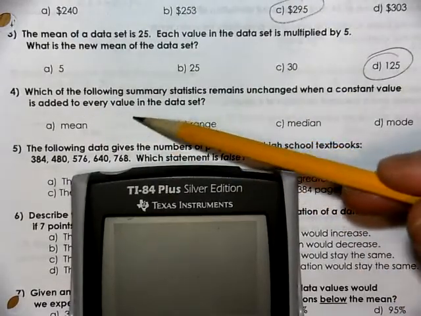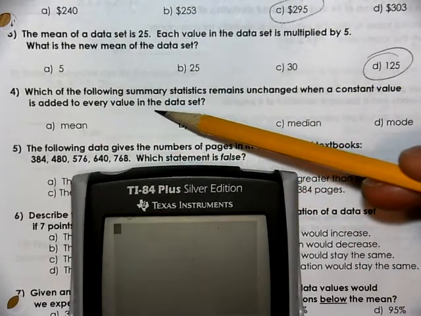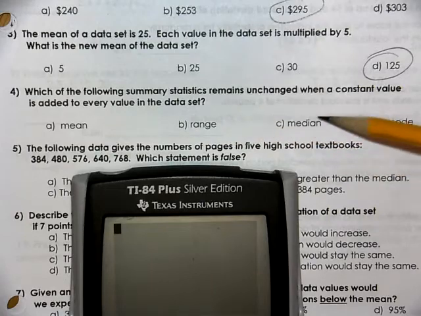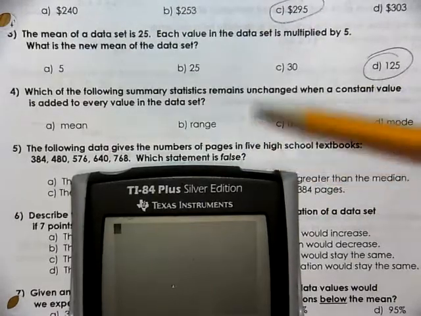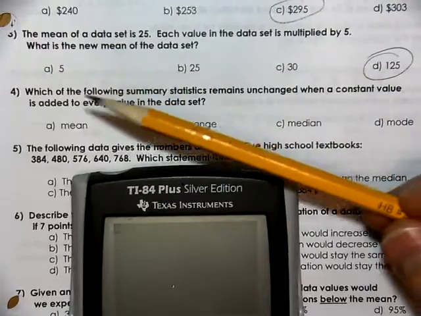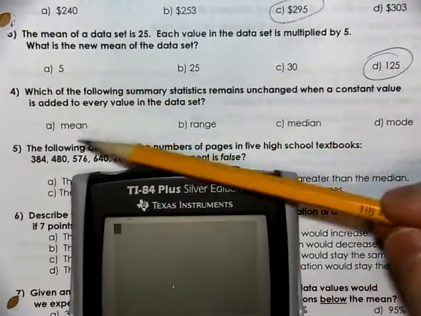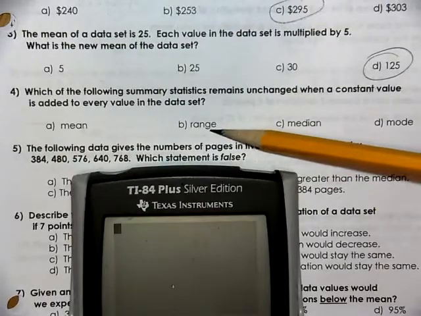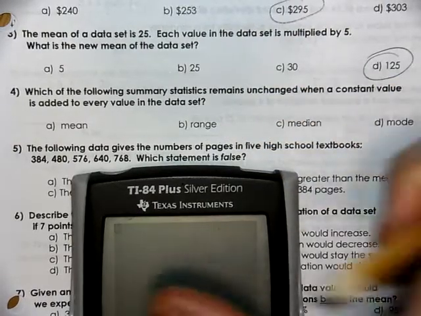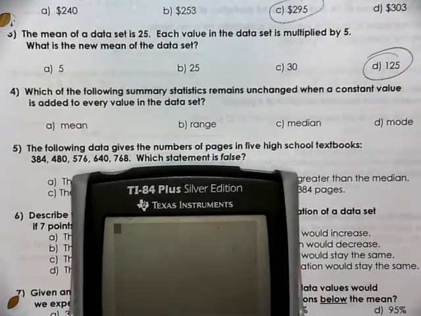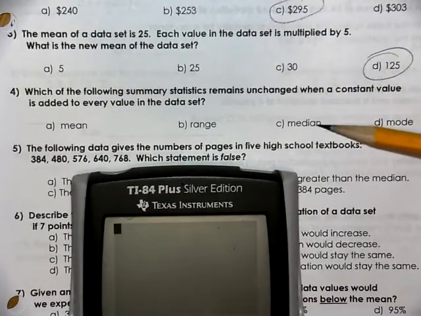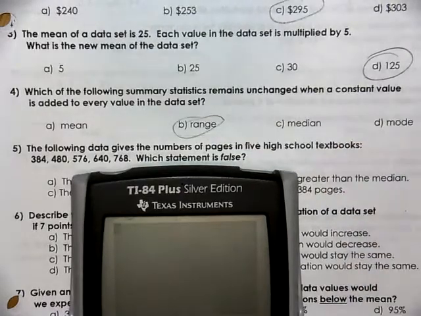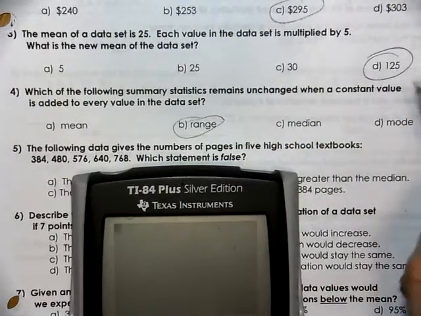Which of the following summary statistic remains unchanged when a constant value is added? If every value goes up by the same amount, the mean is going to go up. The range, the difference between the numbers shouldn't change. The distance between the numbers should stay the same. The median is going to get larger and the mode would be getting larger. So the range is the one that is unchanged.